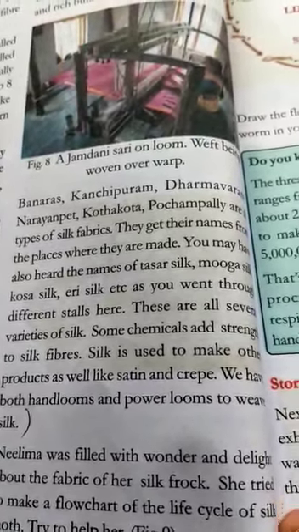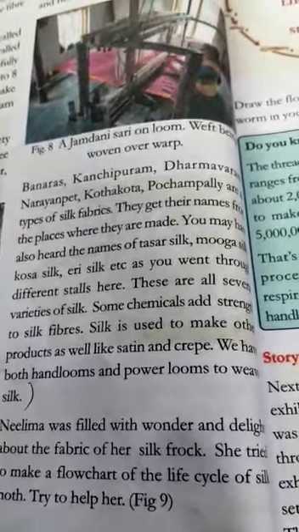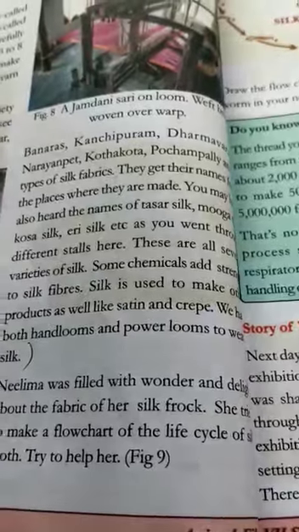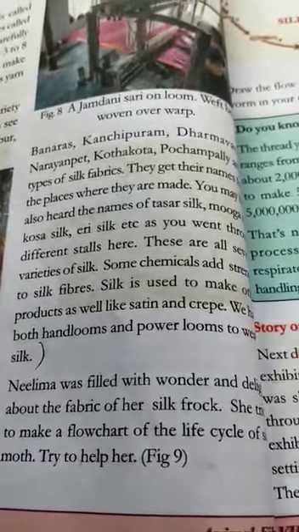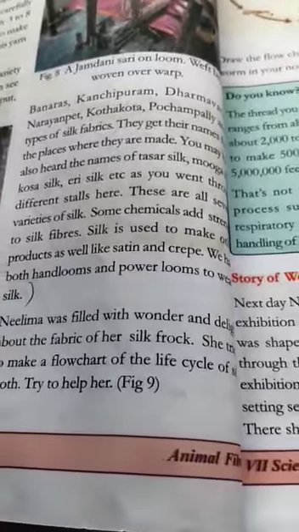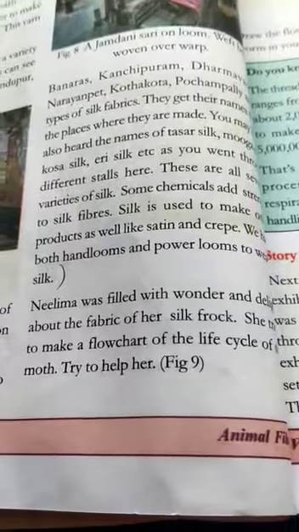I will show you in the next time, in the next video. And some chemicals are also added to make it strong. Silk fibers will become strong by adding chemicals. And crepe silk also we can see, and satin also. So different types of clothes we can prepare from power looms and hand looms.